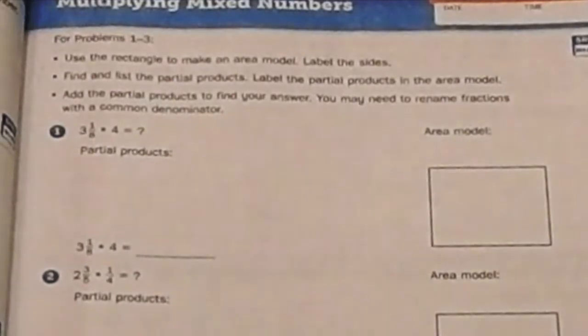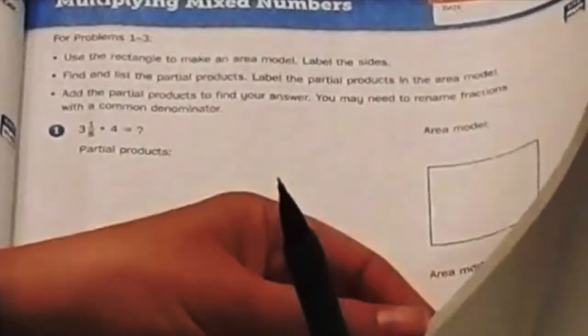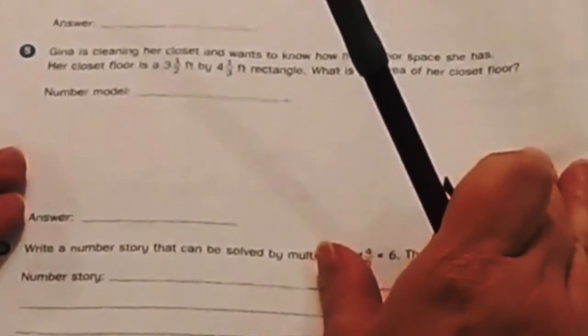Okay, so I'm going to look for the hardest problem to do on page 233 and 234. Ooh. I should probably do one of these word problems. Alright, let's do one of the word problems because I feel like the other ones are pretty self-explanatory. If you watch my video again, you can go back and see.